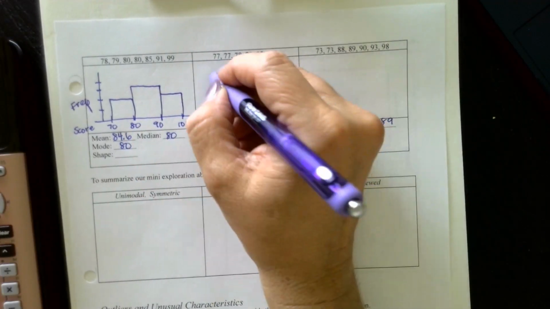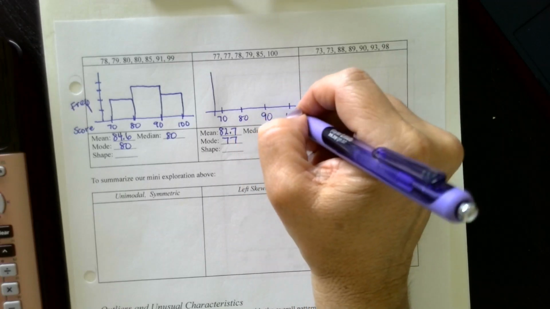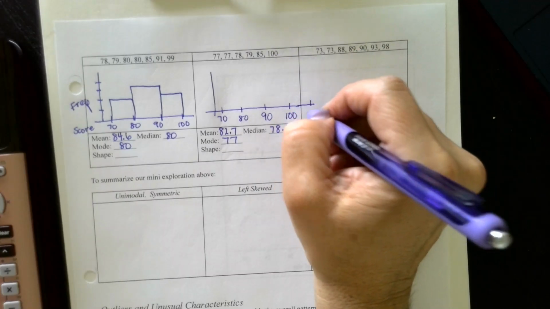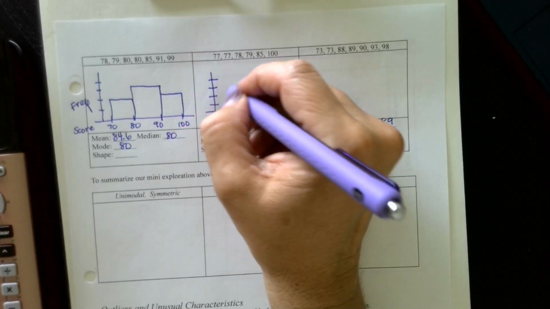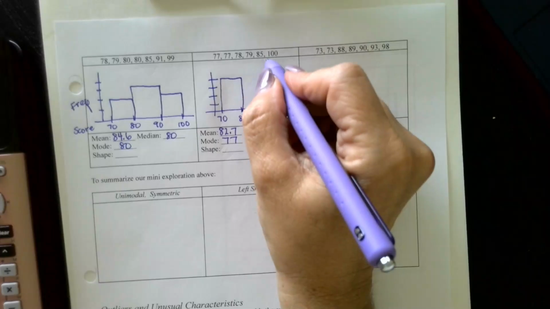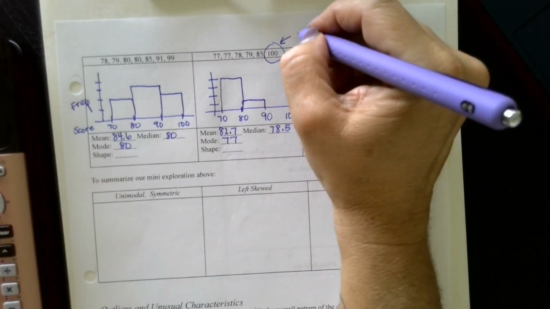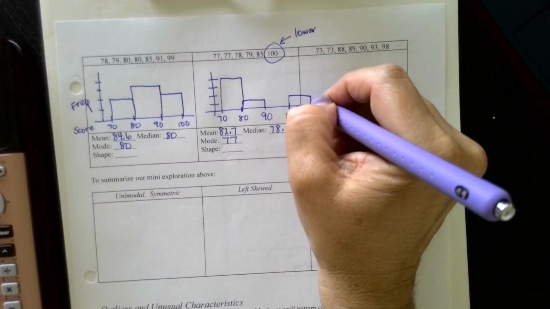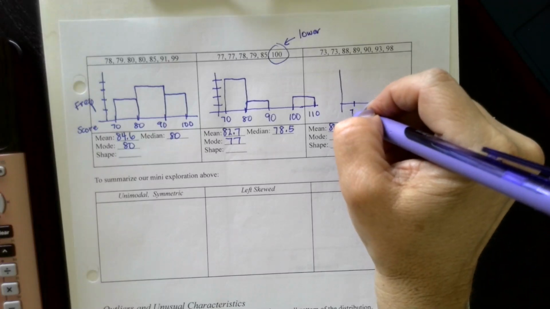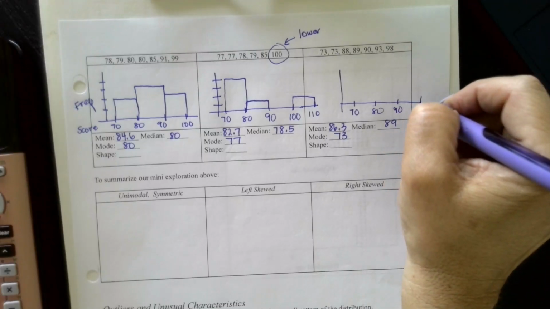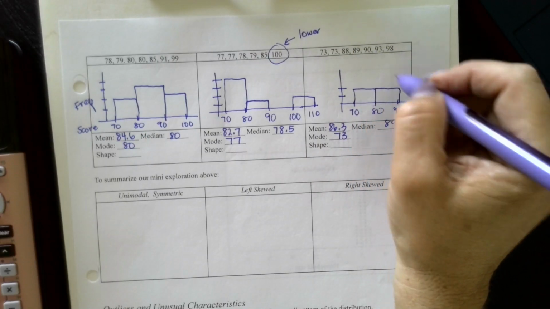Okay, do the same thing over here. 70, 80, 90, 100. This one, actually, I have to go to 110, and I'll show you why in a second. So I have 1, 2, 3, 4 here. So this bar is going to go here. I have 85, so I have one that's going to go right here. I have nothing between 90 and 100. Because this is 100, this is going to be my lower limit. So it has to go here from 100 to 110. All right, and then let me do this last one. So 70, 80, 90, 100, and I have two 70s, two 80s, and three 90s.